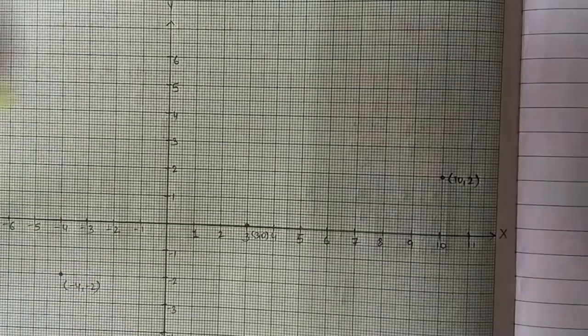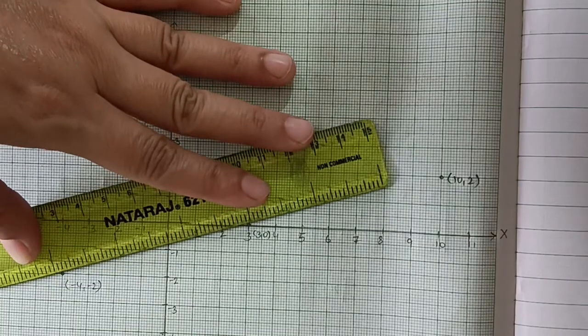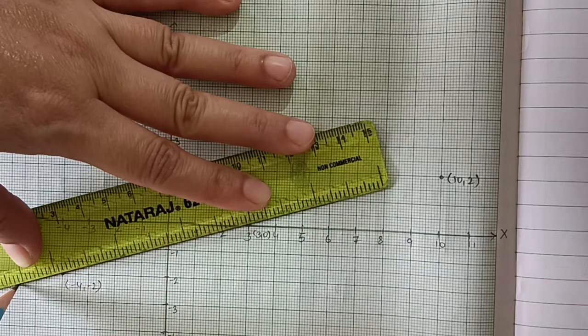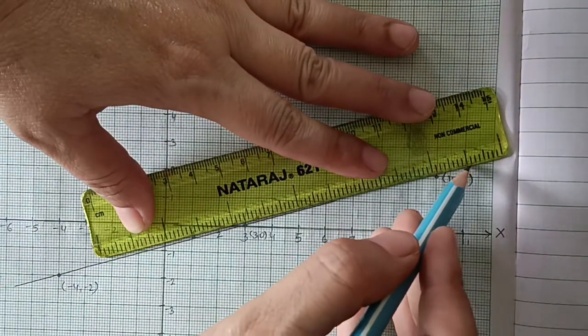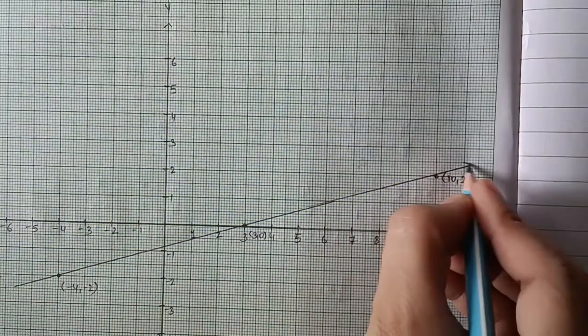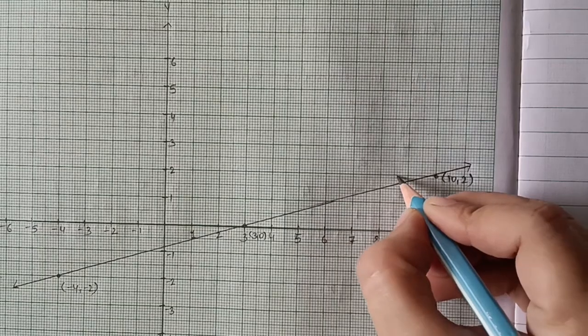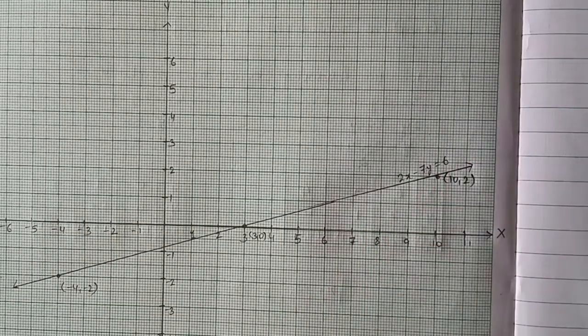These 3 points we have to join with the help of a scale. This is for 2x minus 7y equal to 6.